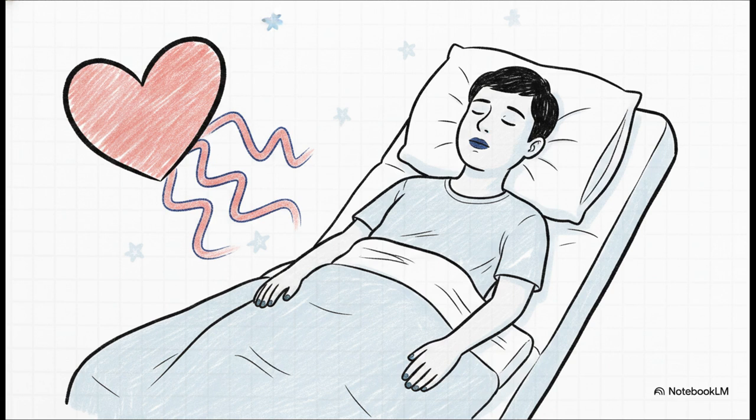I can't stress this enough. Cyanosis is a late sign. If your patient's lips and fingers are turning blue, they are on the absolute brink of cardiopulmonary arrest.